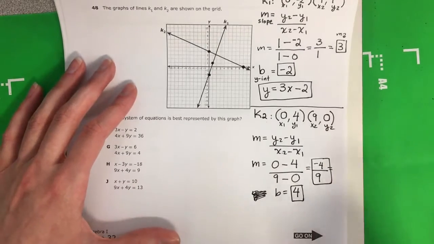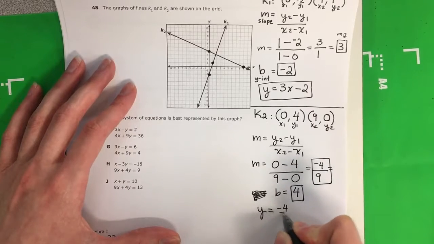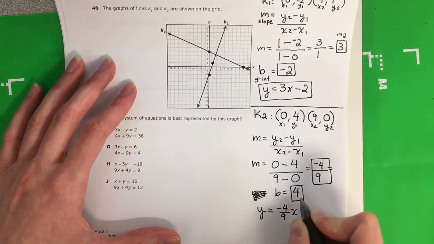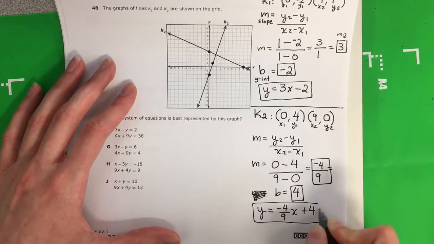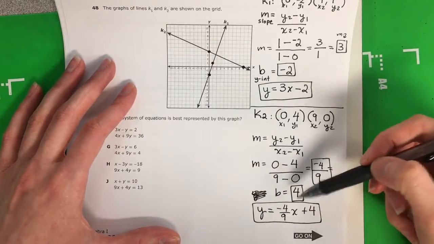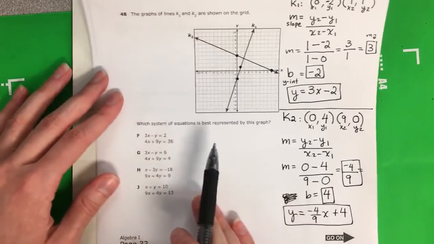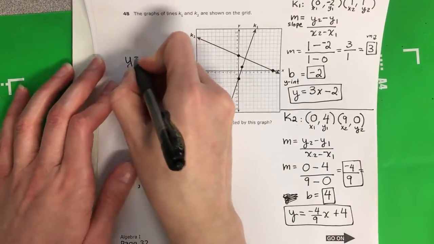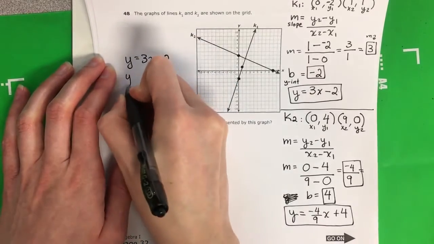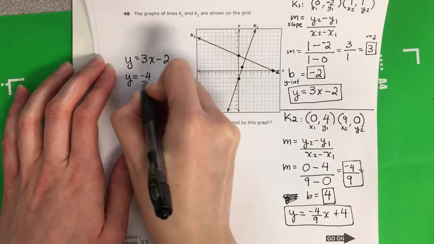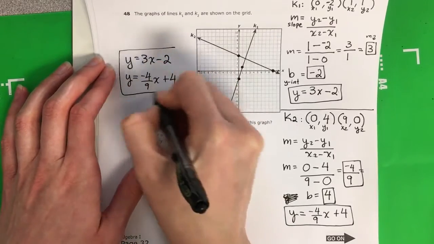Now I can write my equation. Y equals, m is negative 4 divided by 9, x, plus 4. So here are my two equations. I'm going to write them together over here. Y equals 3x minus 2, and y equals negative 4 divided by 9 x plus 4.